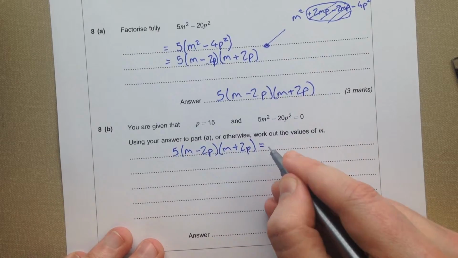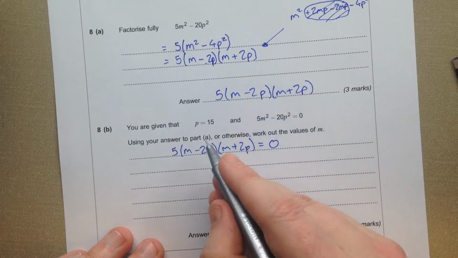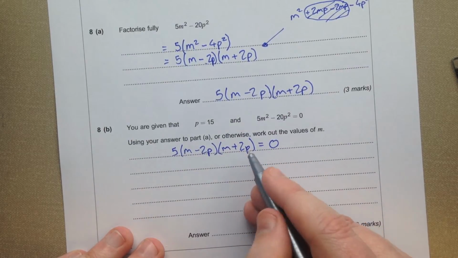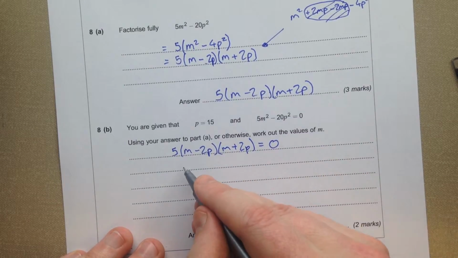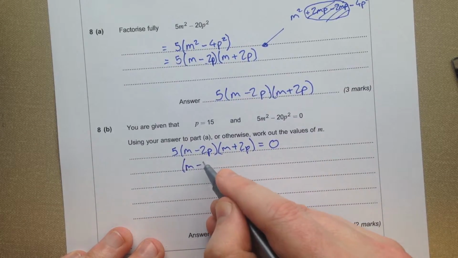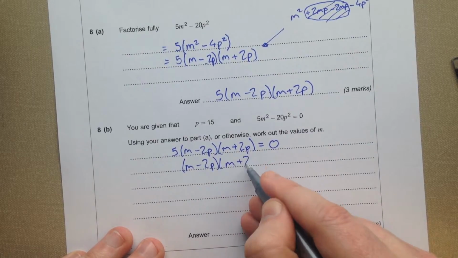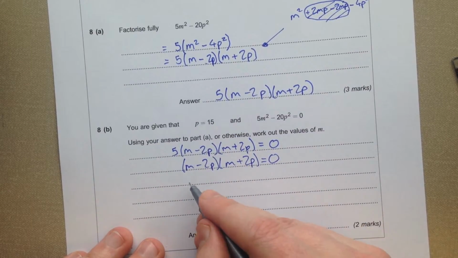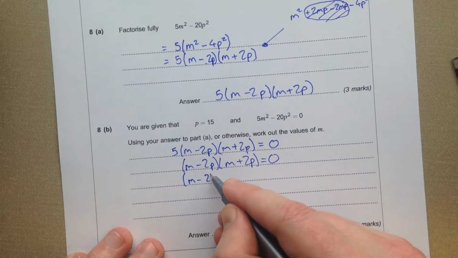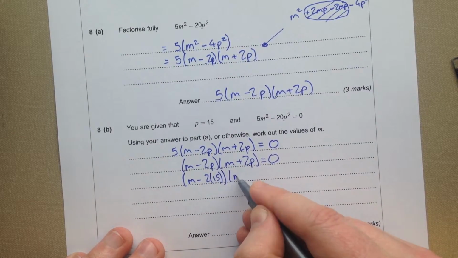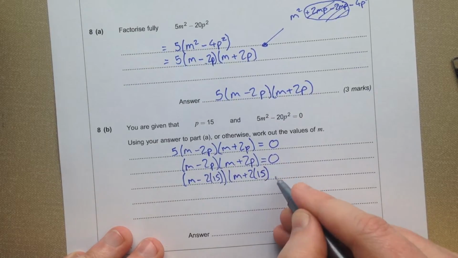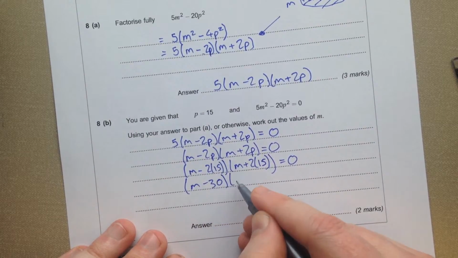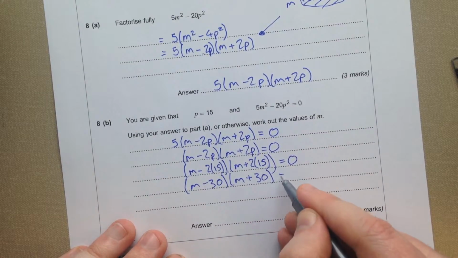So this now equals 0, and we've got p equals 15. Now because I've got an equation here, I can start doing things to both sides that hopefully won't affect what goes on in them. So I can divide both sides by 5, for instance. There we are, and then we get rid of that horrible 5 at the beginning. Now p equals 15, so I'm just going to substitute that in. So that will be m take away 30, and m plus 30 equals 0.